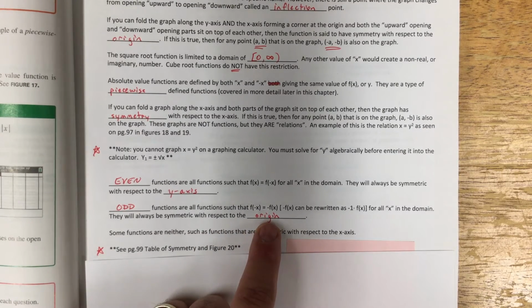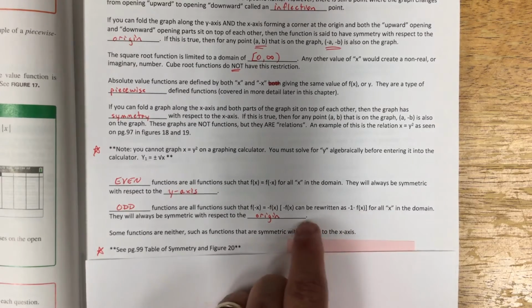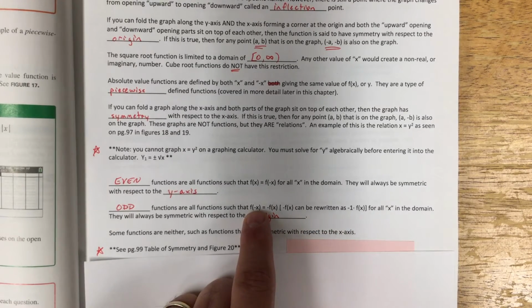Okay, this is like your cubic function. Your cubic function, if you take an f of x, let's say it's a negative x, and you replace it with a positive x, but you put the negative sign out in front of your entire function, those two items will be equal to each other.